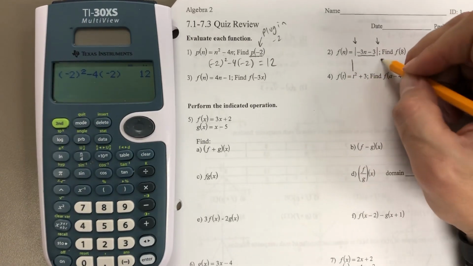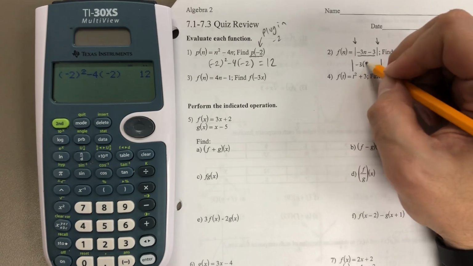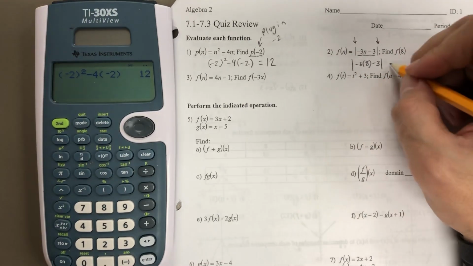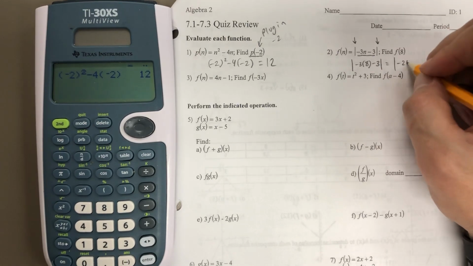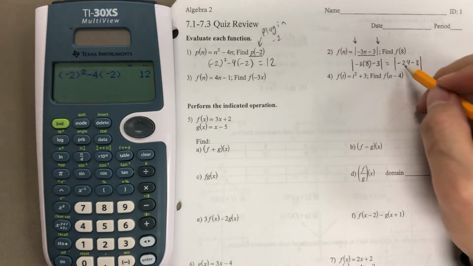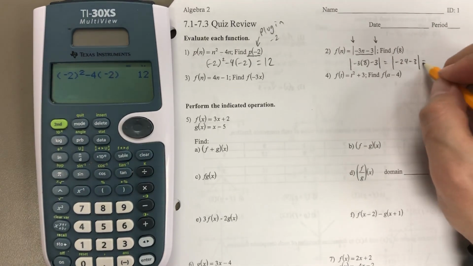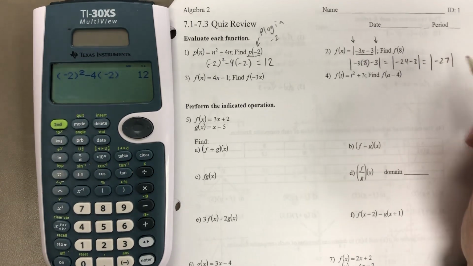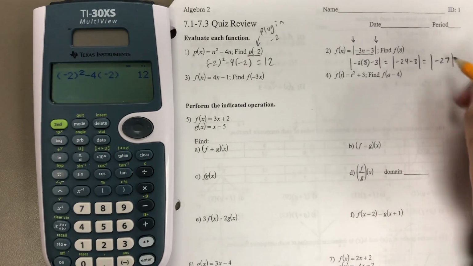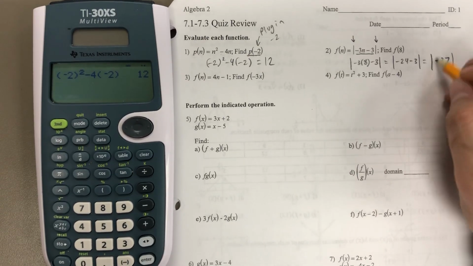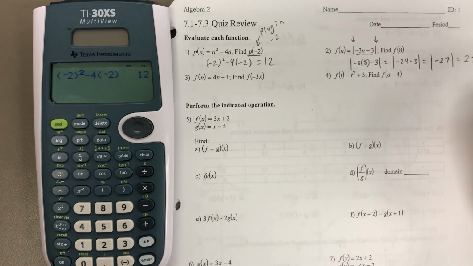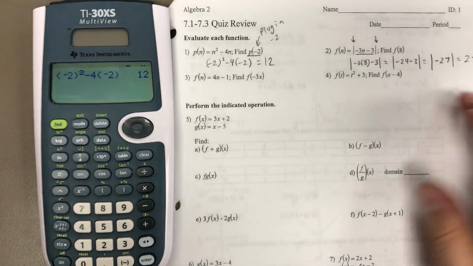So absolute value, -3 times 8 minus 3. So -3 times 8 is -24. And -24 minus 3 is -27. So now, once we've calculated what's going on in the absolute value, we apply the absolute value. The absolute value just makes whatever's inside positive. So if it's -27, it becomes positive. So positive 27 would be your answer there.